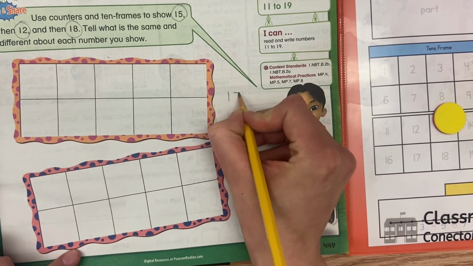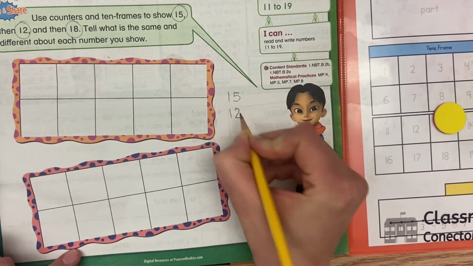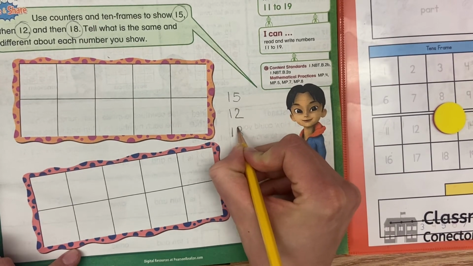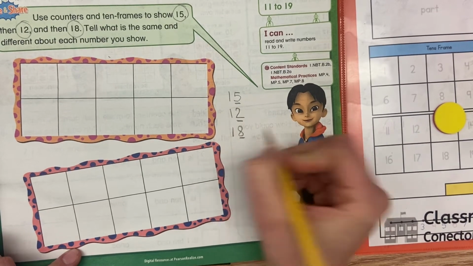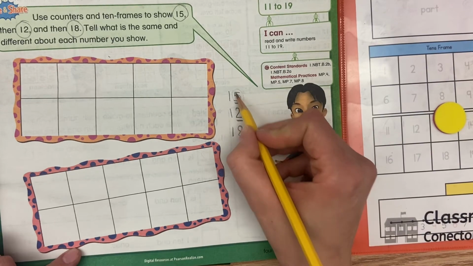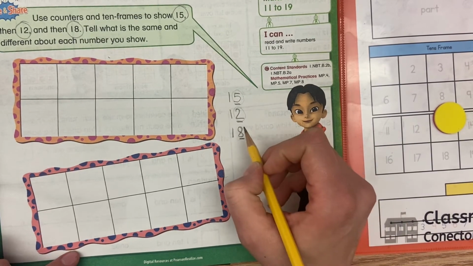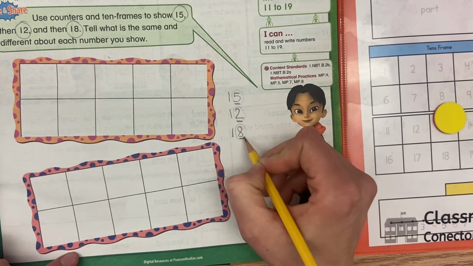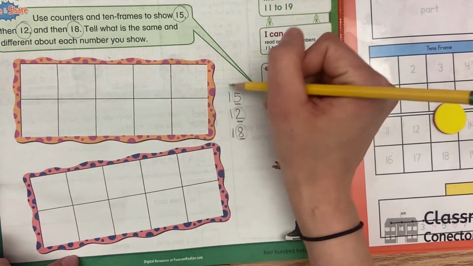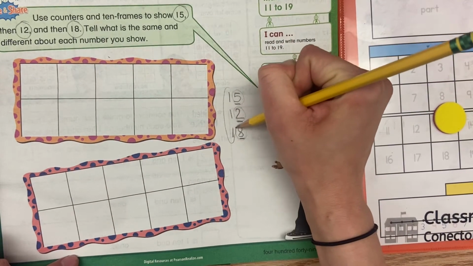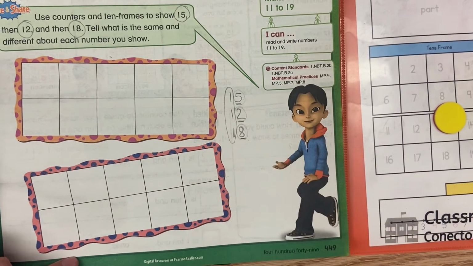So let's write the numbers on the side here. We showed 15 first, and then 12, and then 18. The numbers in the ones place, which is the digit to the very right, is what is different. We had 5 ones in 15, 2 ones in 12, and 8 ones in 18. But the tens place stayed the same in all 3 numbers. We had one group of 10 in all 3 numbers.